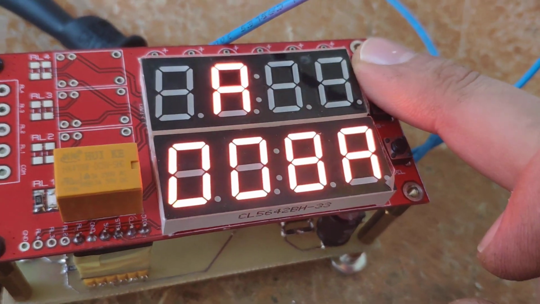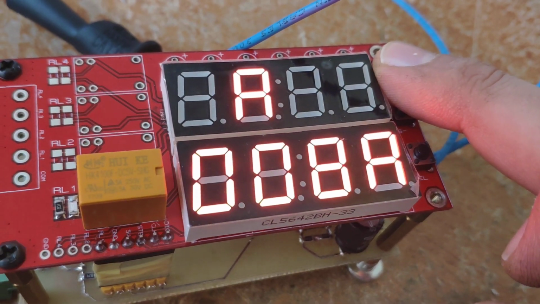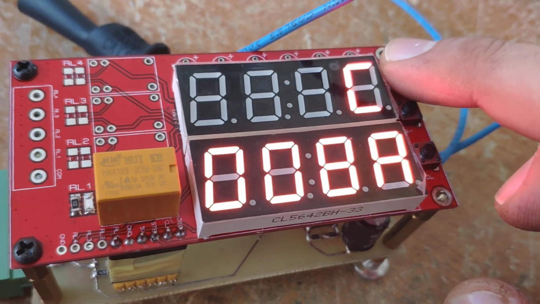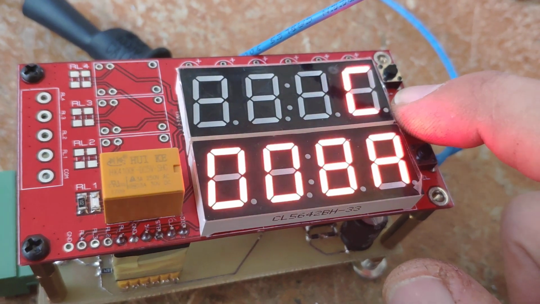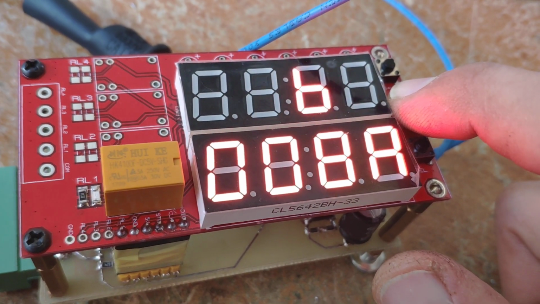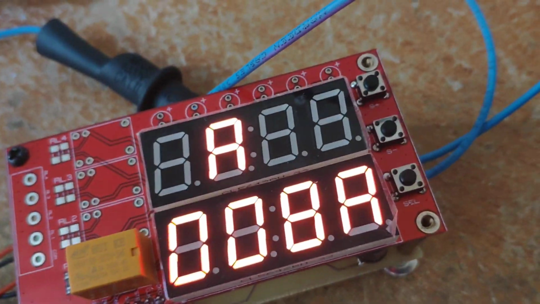You can read a fixed phase current like this. It's fixed to phase A current. Pressed again, B current or C phase current. Or you can make it convert automatically to ABC currents. Scroll through the currents. You will fix to AB current.